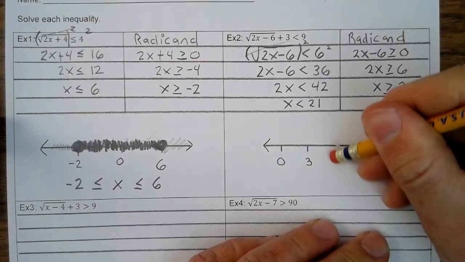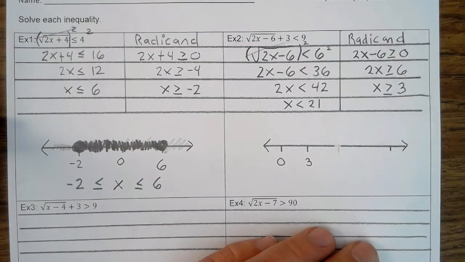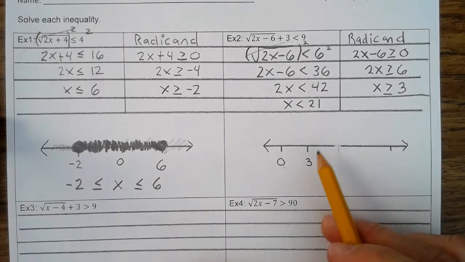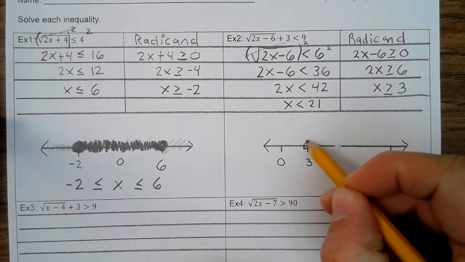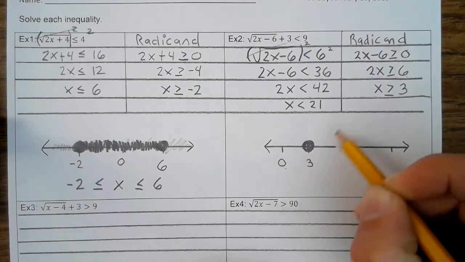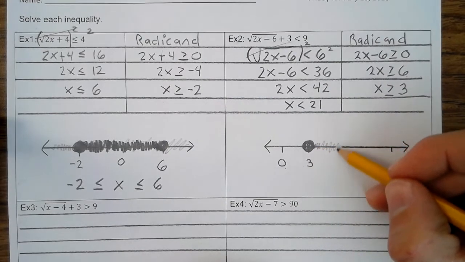I was going to put a 0 in the middle, but since both numbers are positive, really you should put 0 on the left. So then 3 is a closed circle because there's a line in. It says you're greater than, so we shade. And again, the first time you shade is shade light.